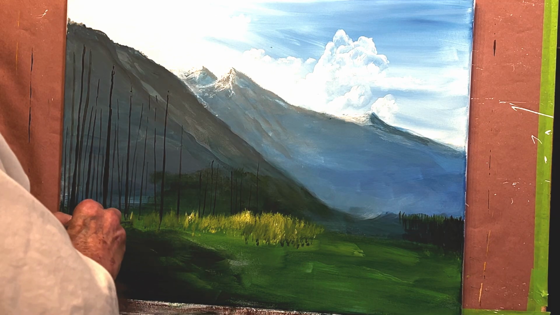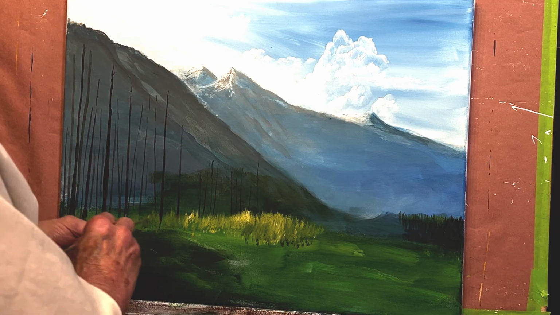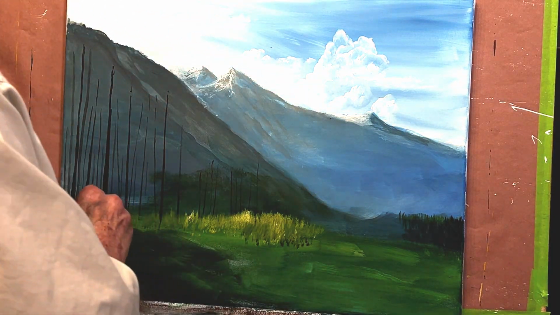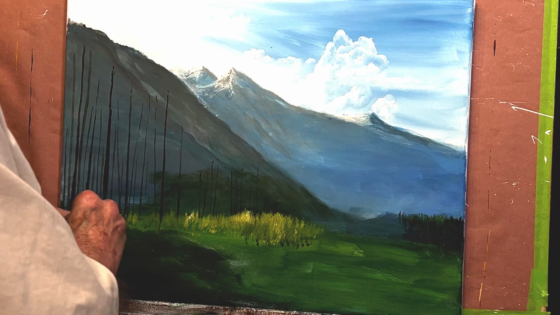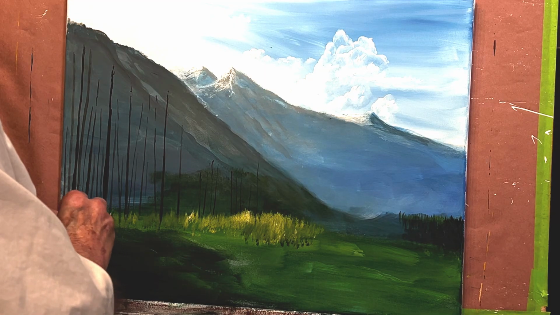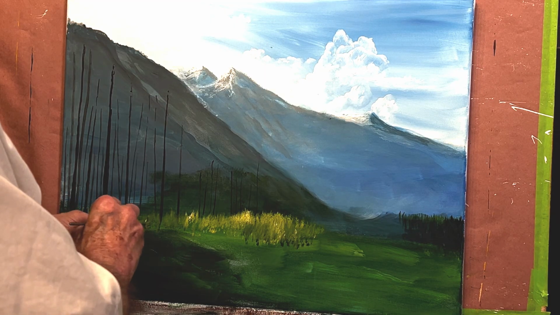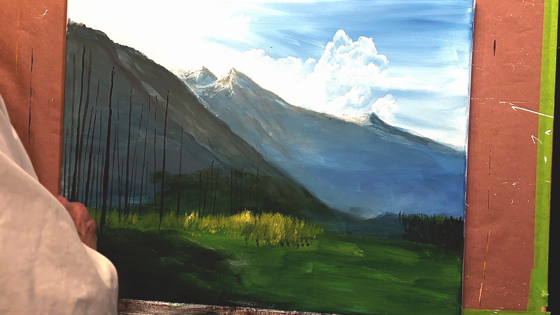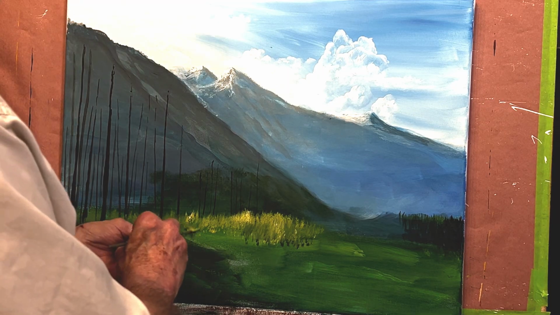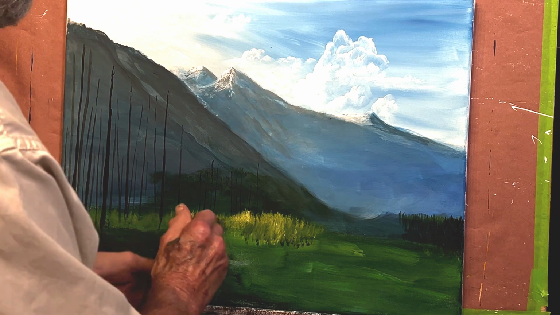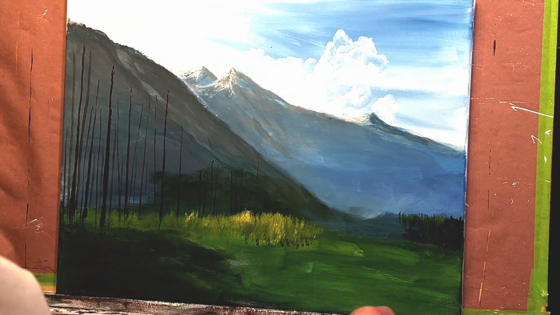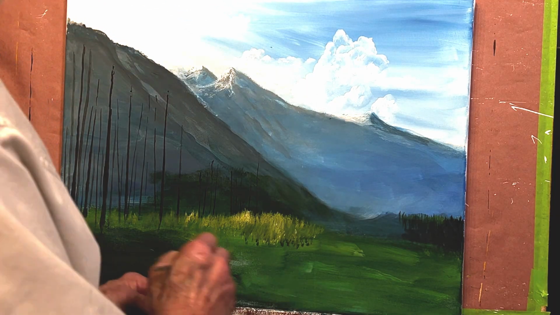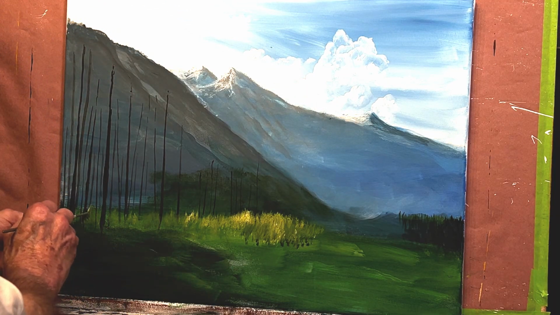And you can just pause it when you come to a spot that you need more time to watch what I'm doing, and just pause it so you catch up. Because I do paint pretty fast.